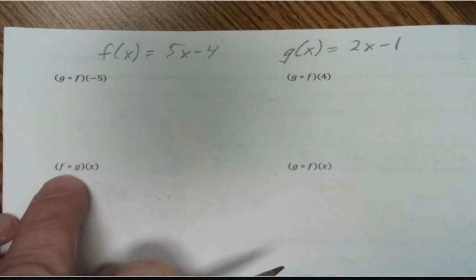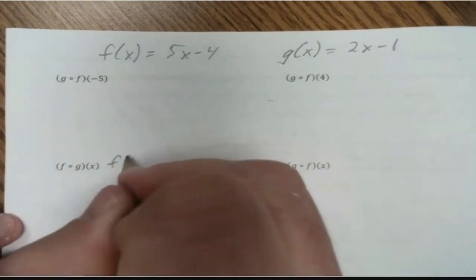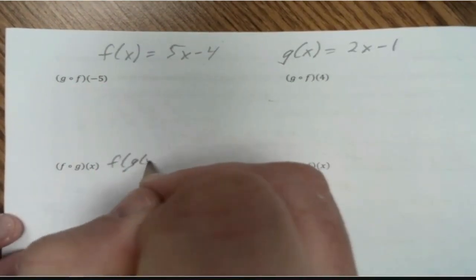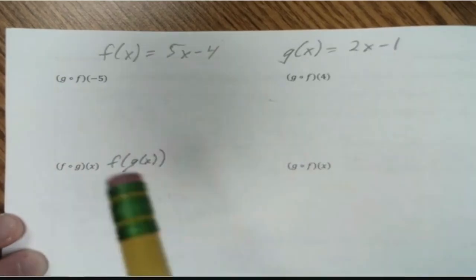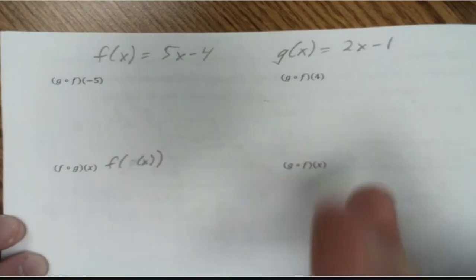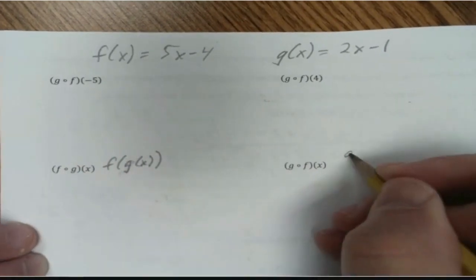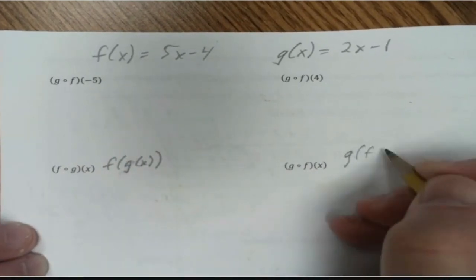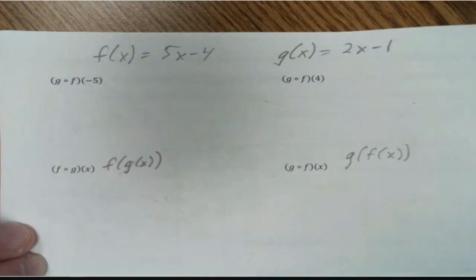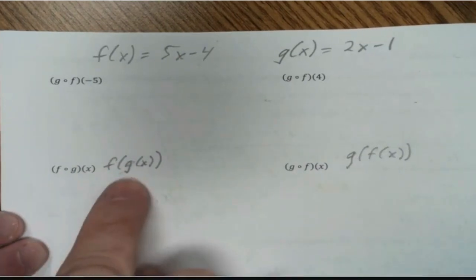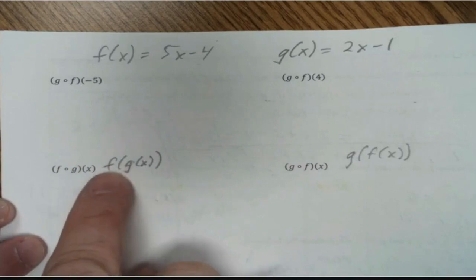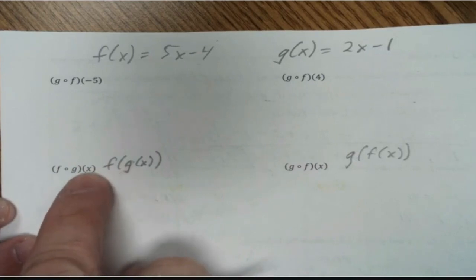Okay, this just says that's the same thing, remember, as f of g of x. Oh, my g went a little crazy there, didn't it? And this is the same as g of f of x. So it's just saying substitute g of x into f of x, because we don't have a number.